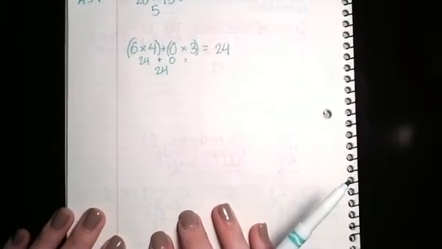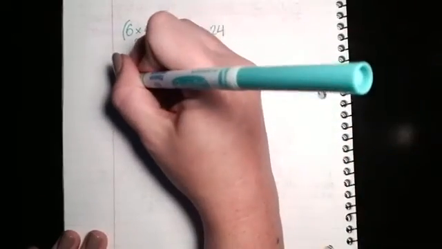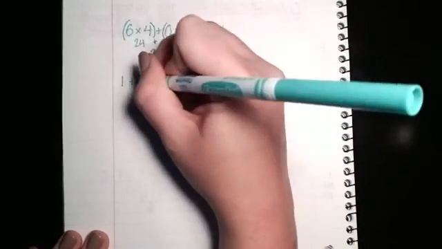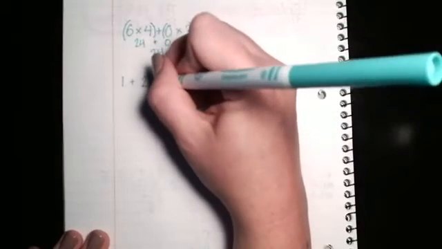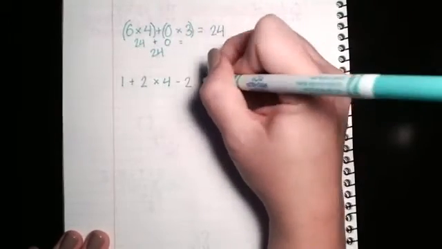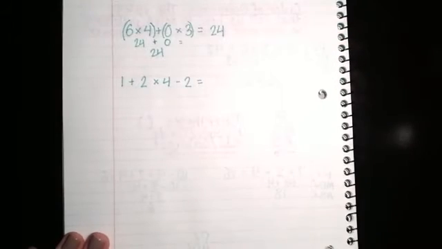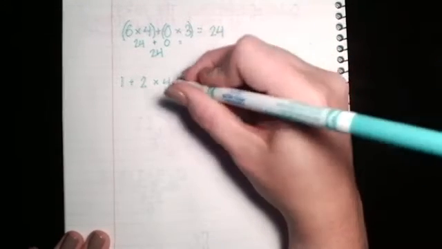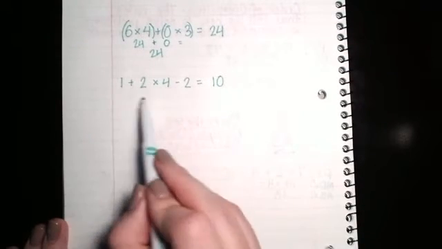Okay, this one's going to take a little bit more thought. So here's our problem. 1 plus 2 times 4 minus 2. Okay, there's our problem. They want us to equal this problem to 10. Okay, how can we get these numbers to equal 10?